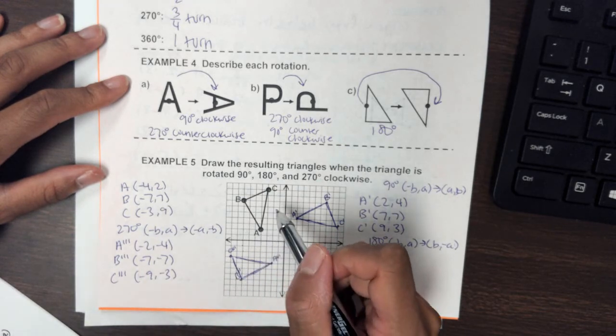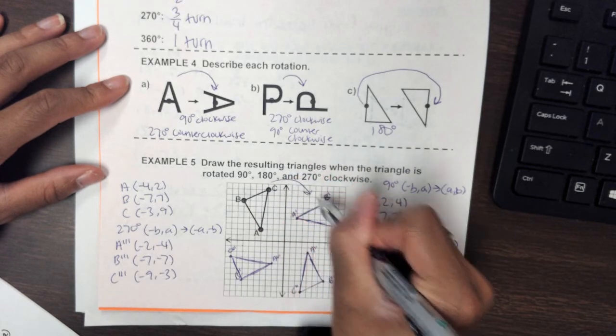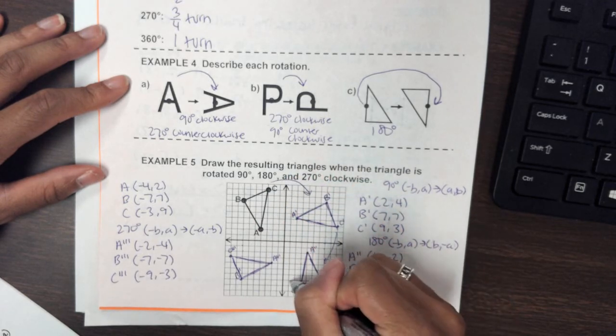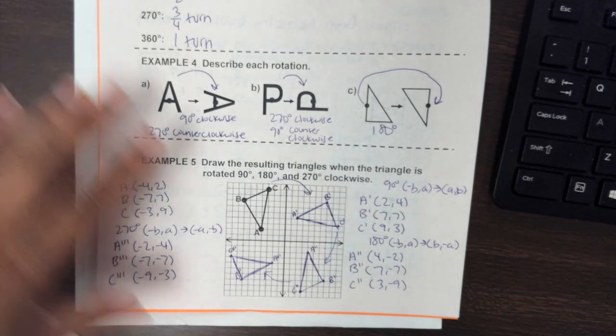So there we are with our rotations. We started off here, rotated one more, and rotated the last time. Alrighty, and that's our final example for 4.1.